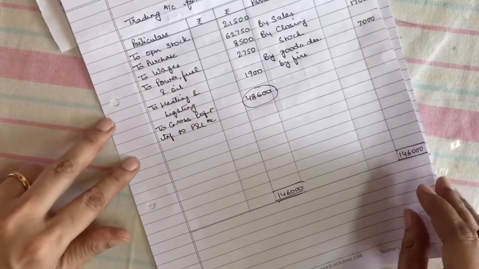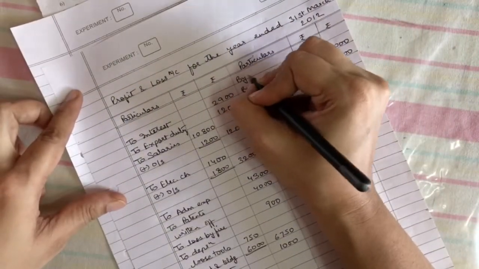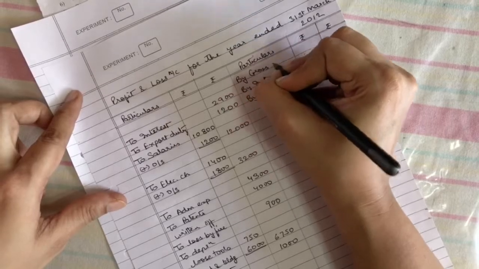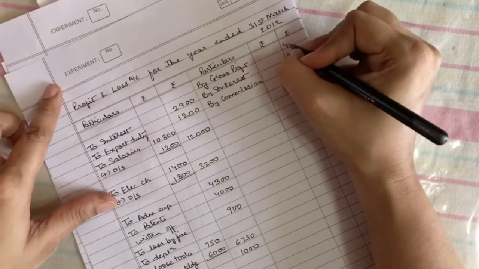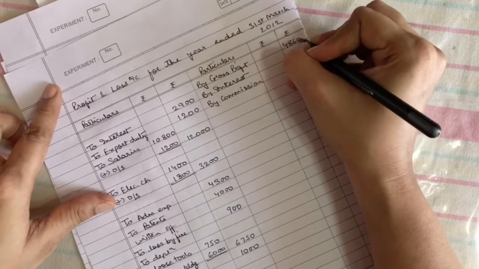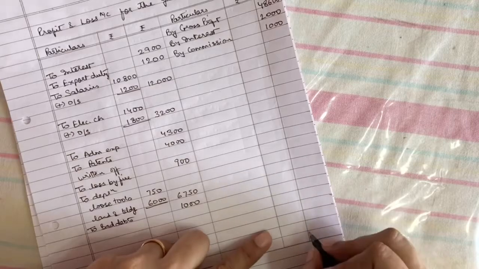Now where will you transfer it? Profit and loss account, credit side. So right here, first line, by gross profit 48,600. Now total of credit side minus total of debit side will give you your net profit.